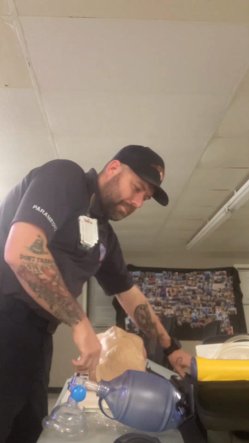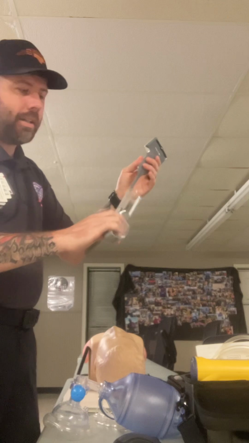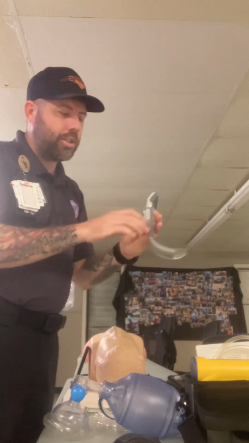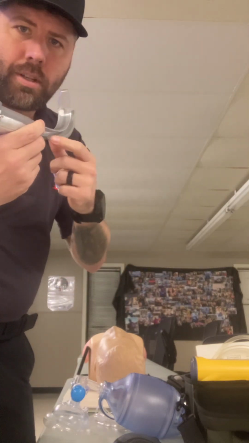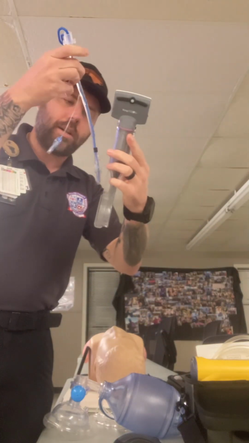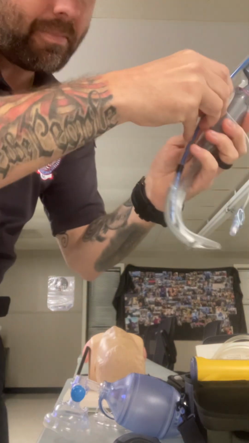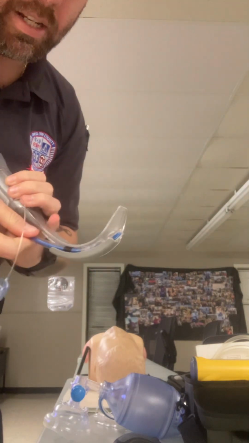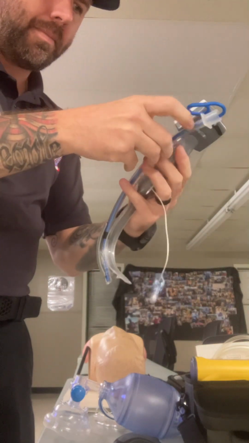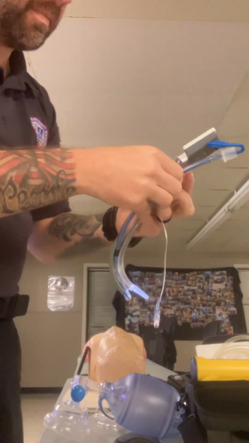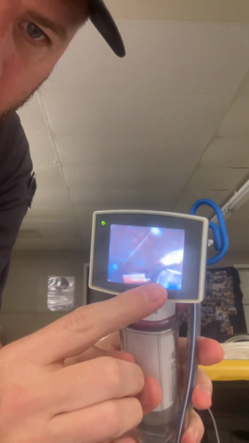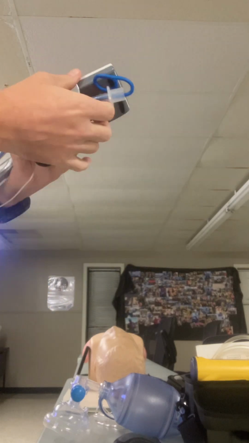I've got both of my blades. Now with the video, this just kind of slips right on here, and this is what we call a channel blade. It does have the channel here, so that tube will actually sit right here in this channel, like that. Okay, so when I turn this on, you want that tube to barely be in your right hand corner. Okay, and we'll kind of go over that.